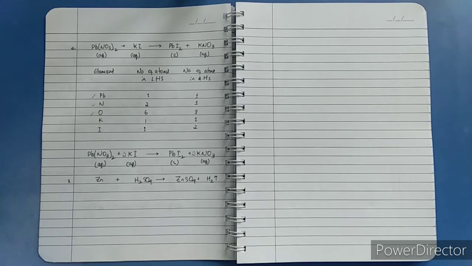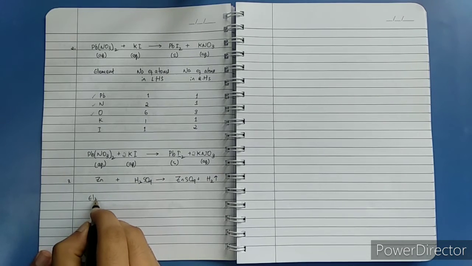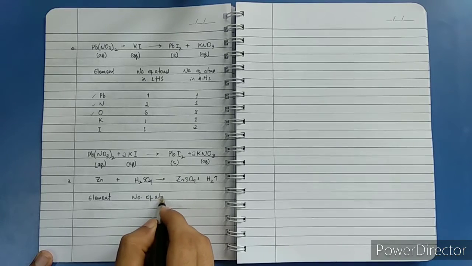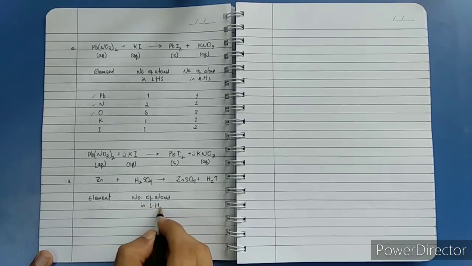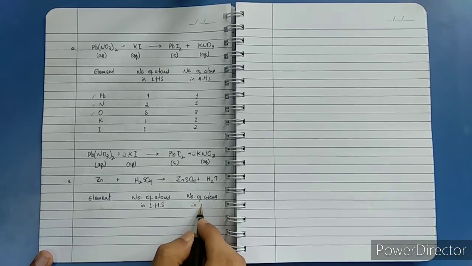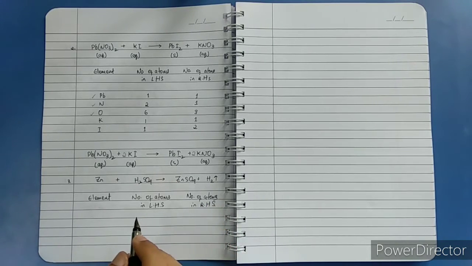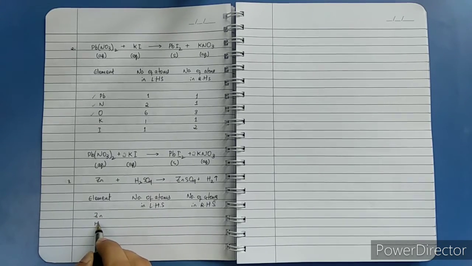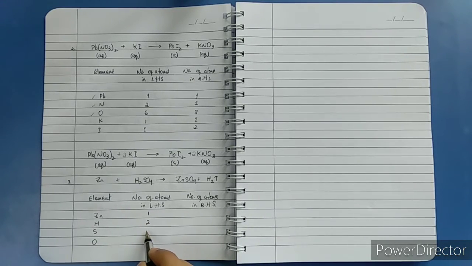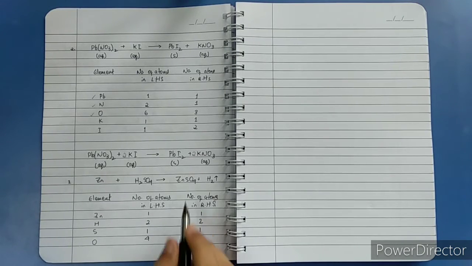So if we see element, number of atoms in left hand side, number of atoms in right hand side, so first we have zinc, hydrogen, sulfur, oxygen. So left hand side zinc 1, hydrogen 2, sulfur 1, oxygen 4. Right hand side zinc 1, hydrogen 2, sulfur 1, oxygen 4.